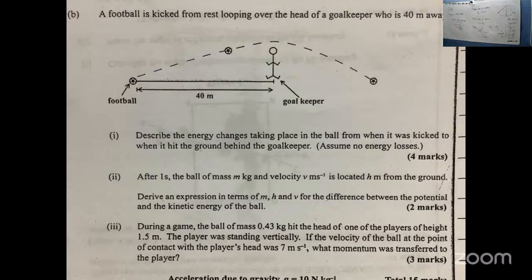Right, write the formula in part two and then go to part three and you're done. And I'll give you a clue, right?